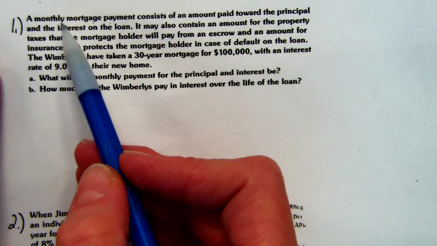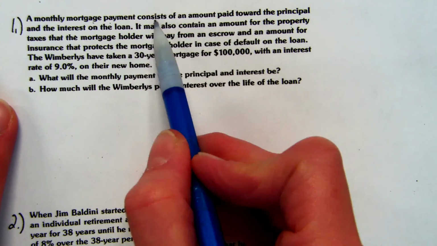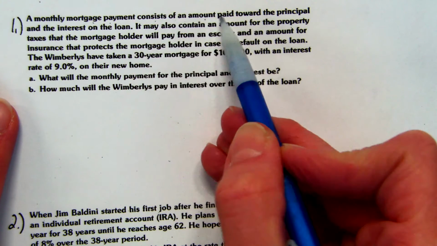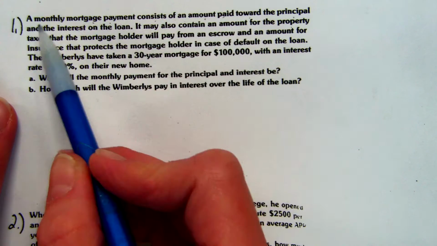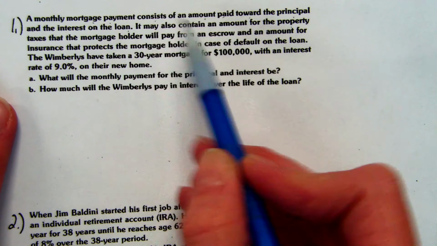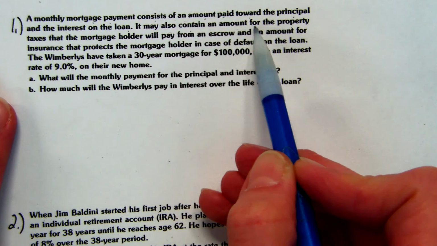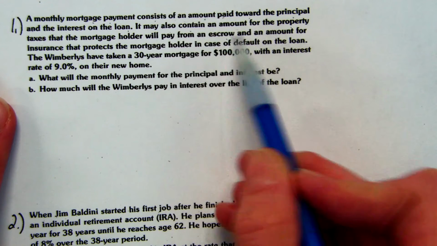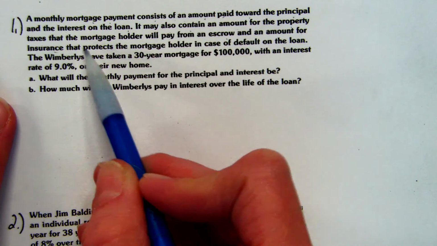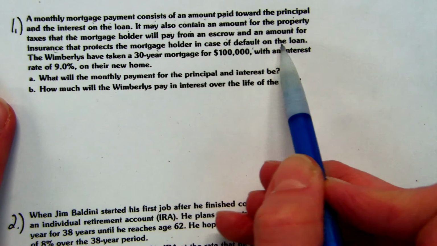And so let's just read this. So a monthly mortgage payment consists of an amount paid toward the principal. Principal is how much you borrowed from the bank, and the interest on the loan. It may also contain an amount for the property taxes that the mortgage holder will pay from an escrow, and the amount for insurance that protects the mortgage holder in case of a default on the loan.